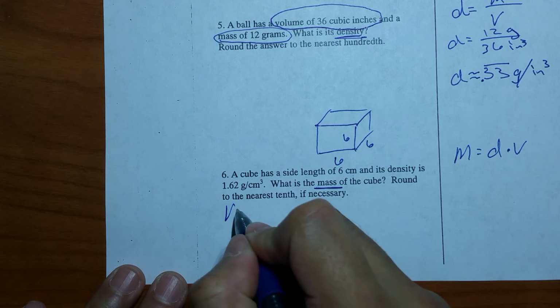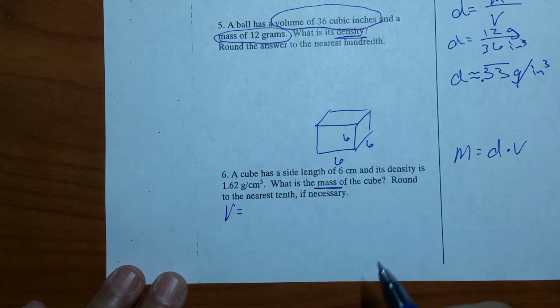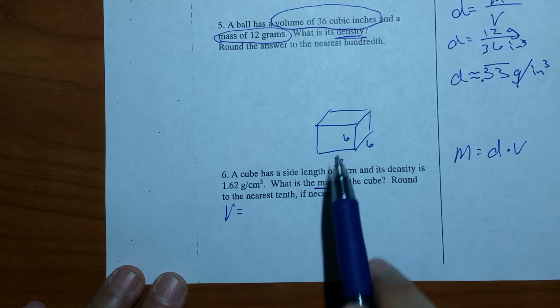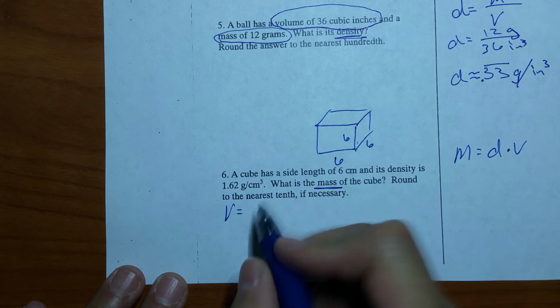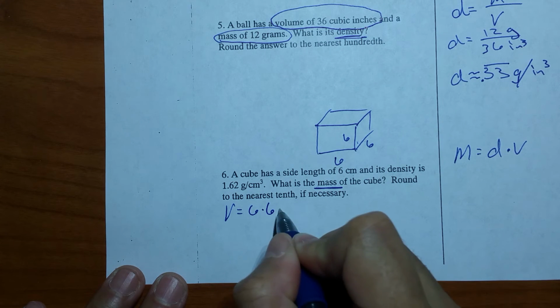Volume is equal to what? Volume of a cube. Come on, you guys. Length times width times height, right? So 6 times 6 times 6.